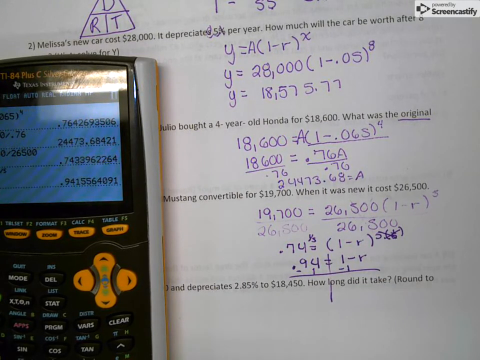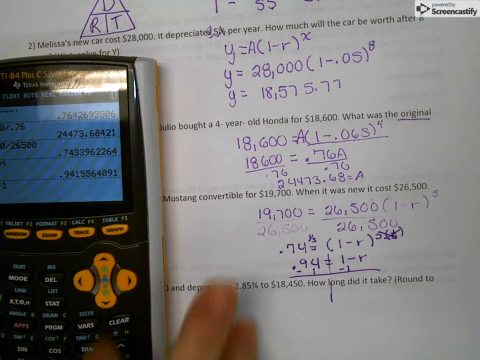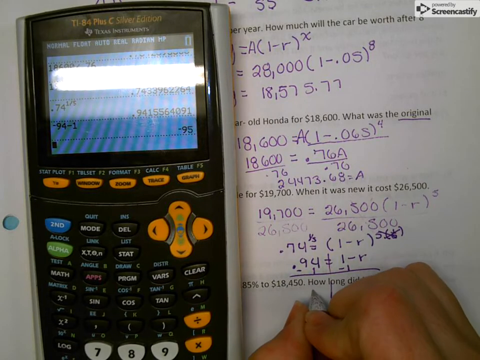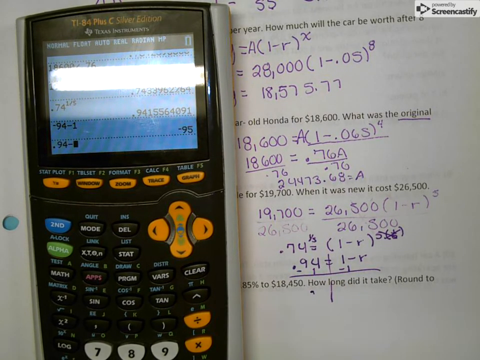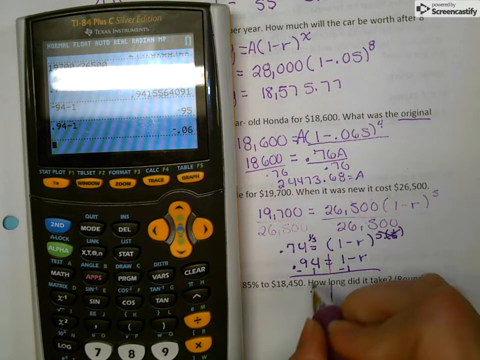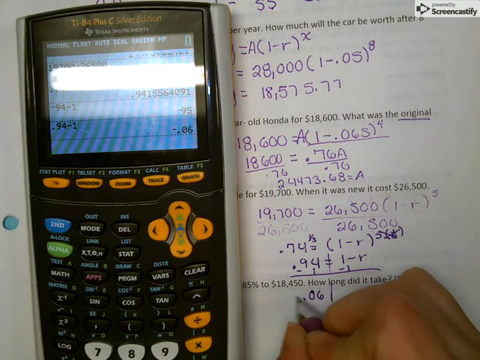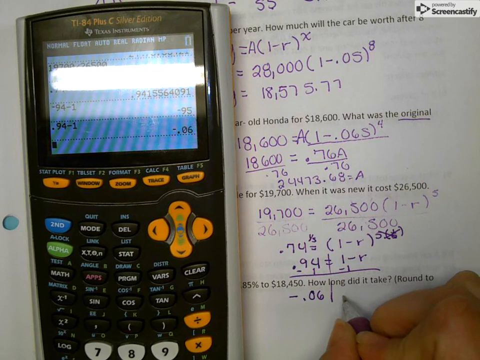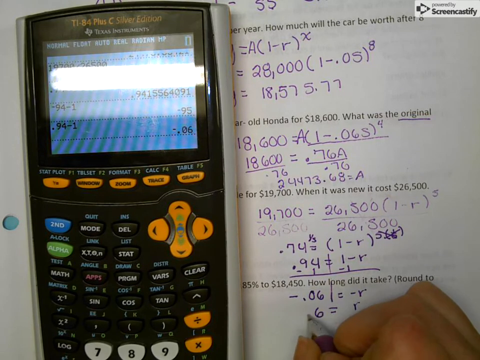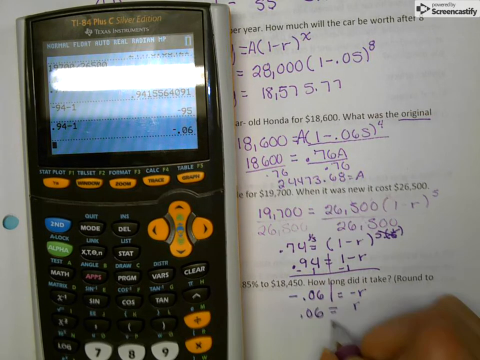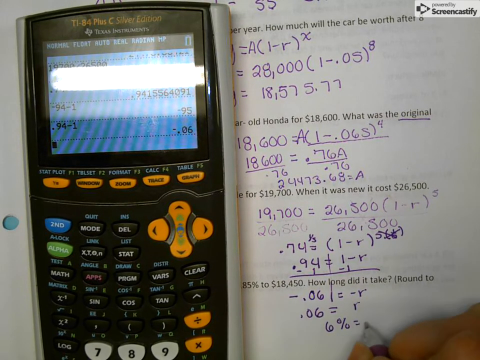So I've got 0.94 minus 1, which gives me negative 0.06 equals negative r. Change all the signs and we get 0.06, or we can say 6%.